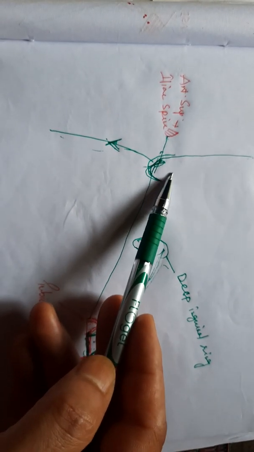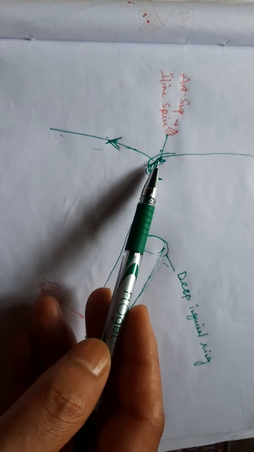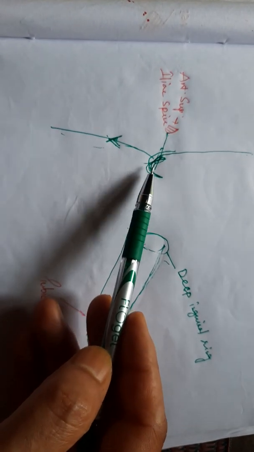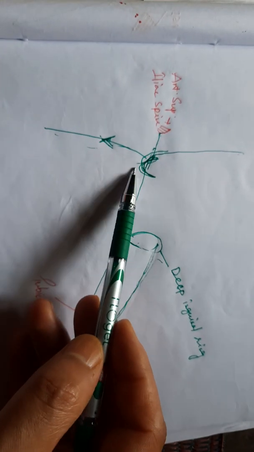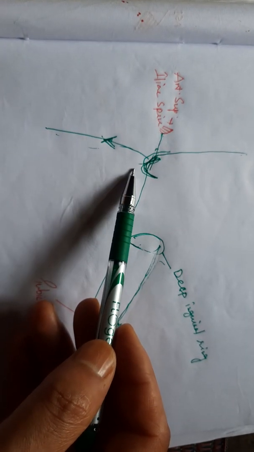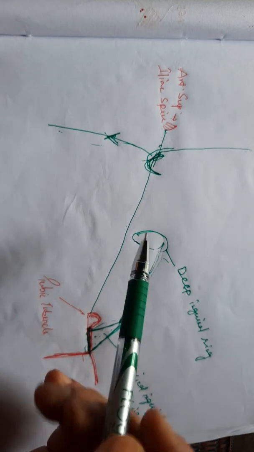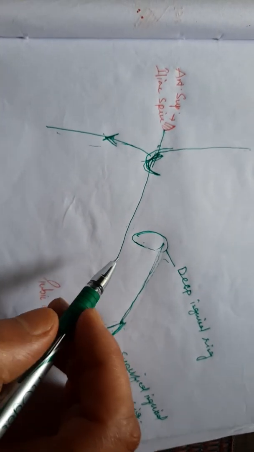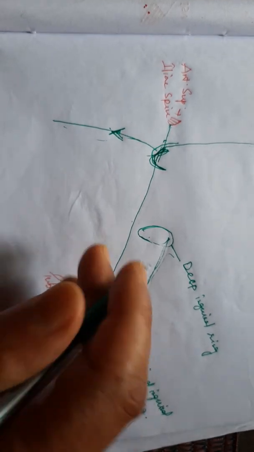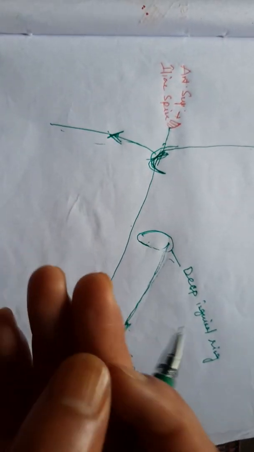So how can we remember all these things? Which structures form the anterior wall, posterior wall, floor, and roof? Okay, before going to that, you have to understand this first, and then directly you can say what forms the anterior wall, the posterior wall, and so on.